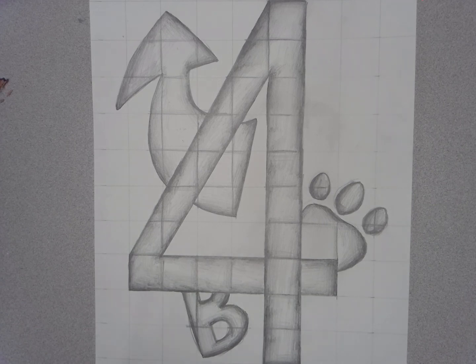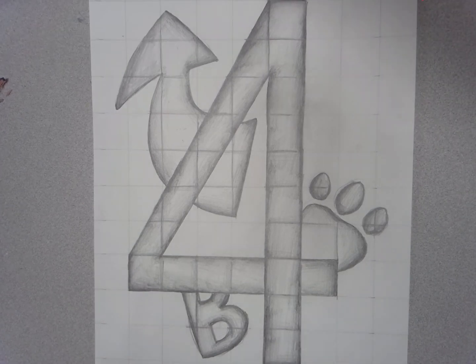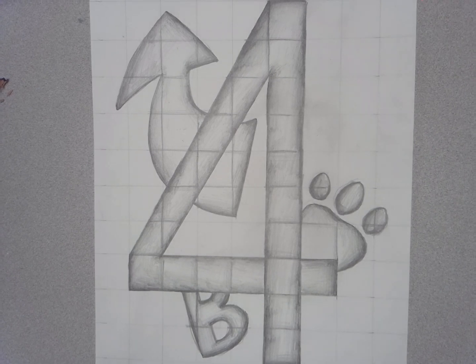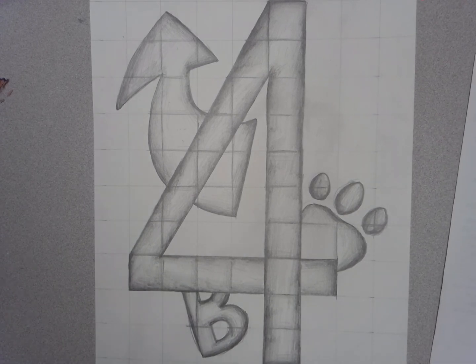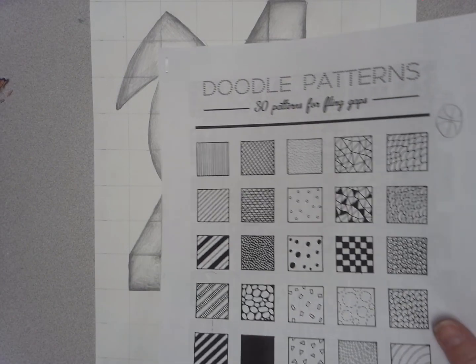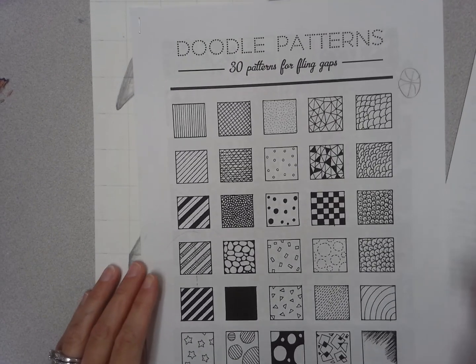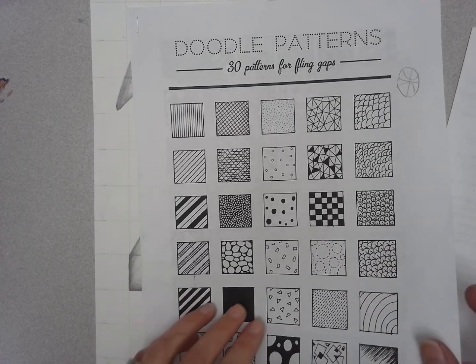Okay, once you get all of it shaded, the next step is we're going to add some really super cool patterns in the background. I have put a document on your Google Classroom that's got all the Zentangles on it. So you guys are welcome to use that paper. And that will probably give you some ideas on how to incorporate some of these patterns in the background.